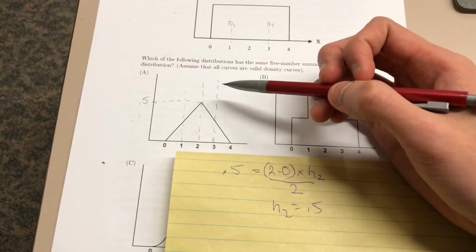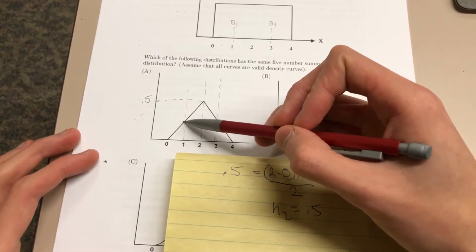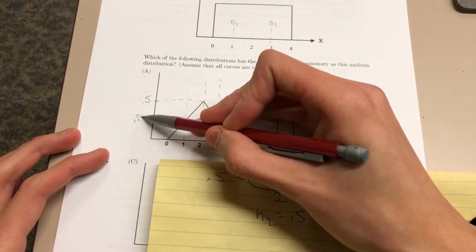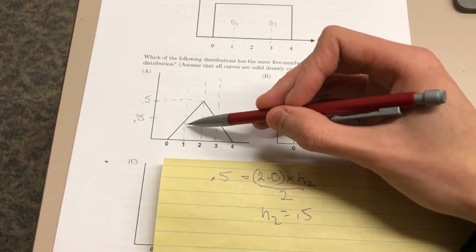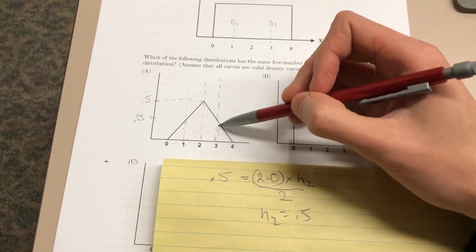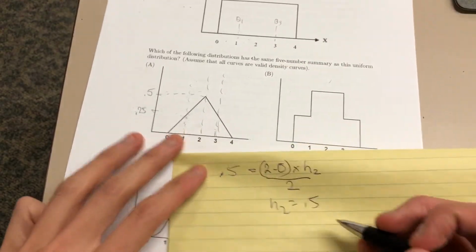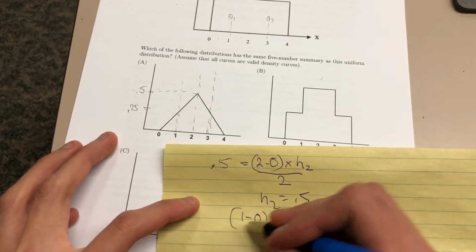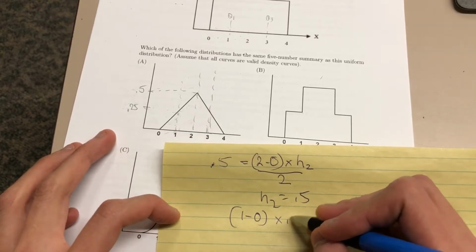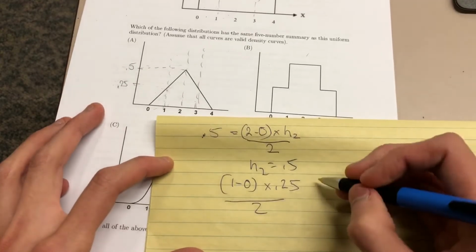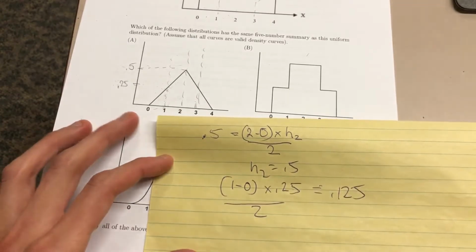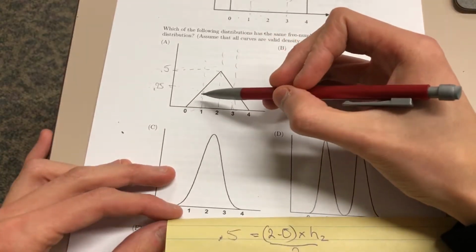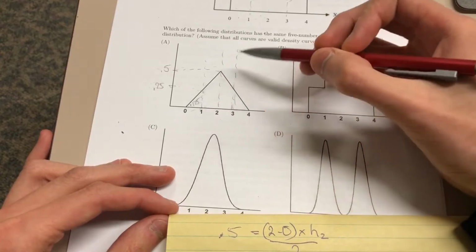Since it's a triangular distribution, our midway point between 0.5 and 0 is going to be 0.25. And that's going to be perfectly aligned between our height between 0 and 1, and then 3 to 4. So to verify that, let's find the area between 0 and 1. So 1 minus 0, that's my base, times h1, which is 0.25, divide by 2. That's going to give me 0.125. So since 0.125 is not equal to 0.25 between 0 and 1, we know that it does not have the same 5-number summary.